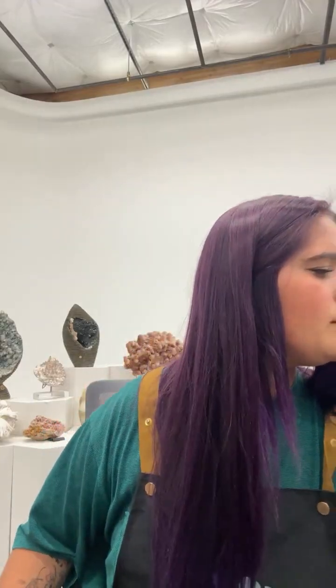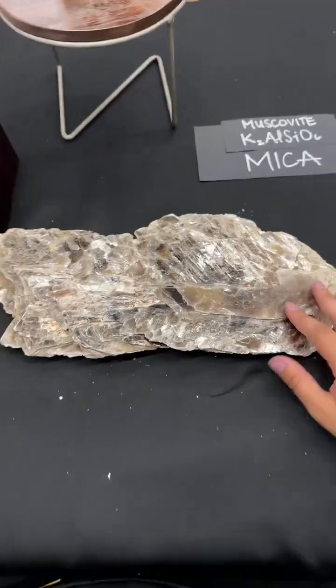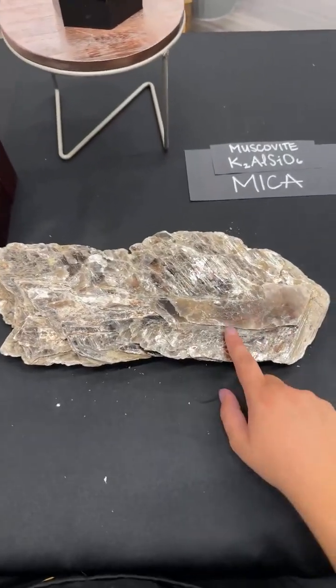There are a couple different types of micas that are predominantly the ones that get talked about. There's Muscovite mica and then there's Biotite mica. It can be a bit challenging to tell the difference between these two, but I'm here to tell you how to do it. So let's jump right in. We will talk about Muscovite mica first. This is a beautiful, kind of insane example of Muscovite mica.